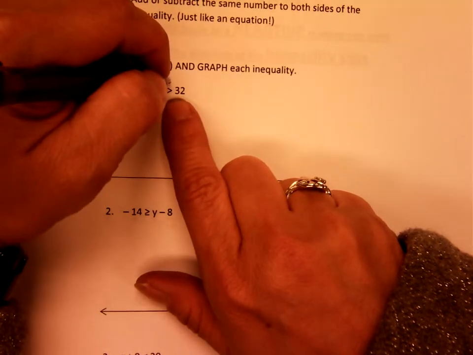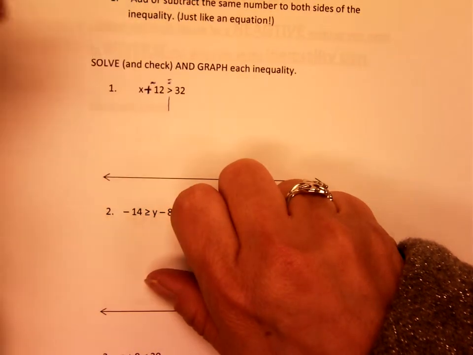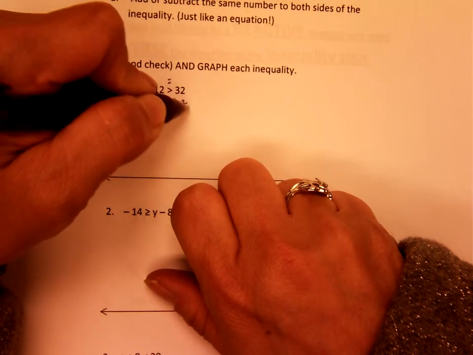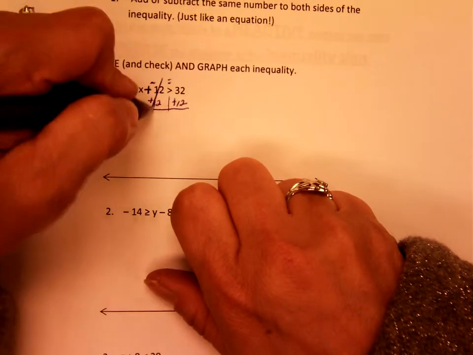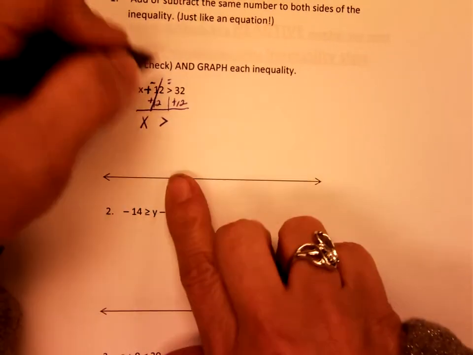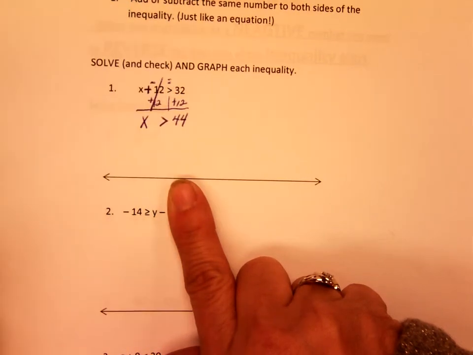Pretend that if this was an equal sign, what would you have actually done? Well, you know that you would have made a line here. You would have added 12 on both sides. The 12s cancel out, you're left with x. Make your symbol greater than. 32 plus 12 is 44.